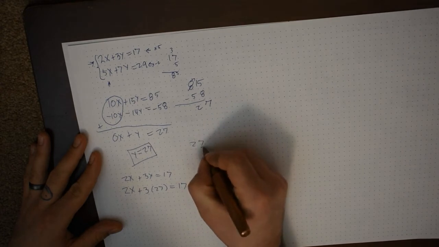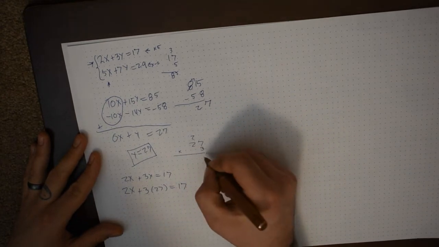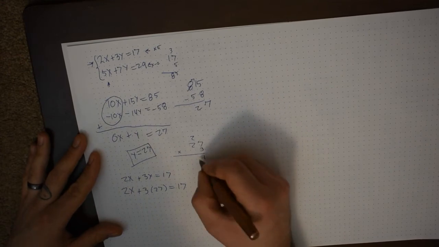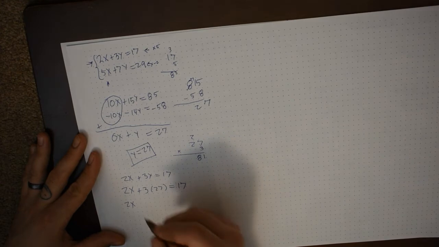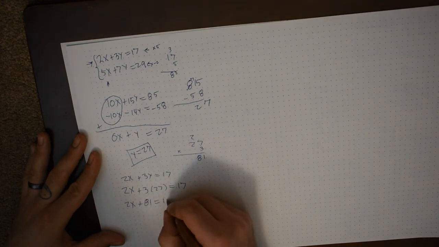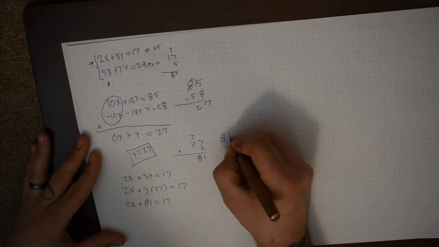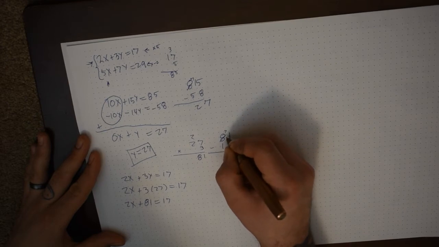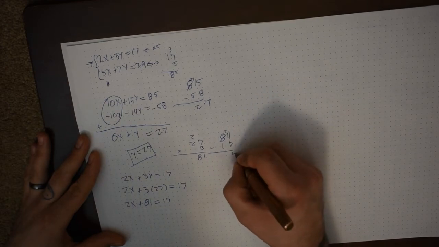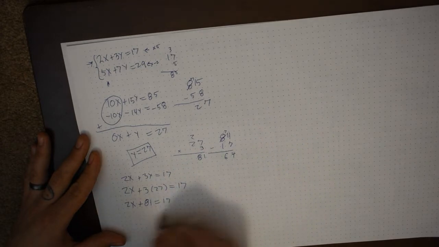27 times 3 gives us 81. So 2x plus 81 had better be equal to 17. Well, if we take 81 and subtract 17 from it, that's 64, and it would be a negative 64.